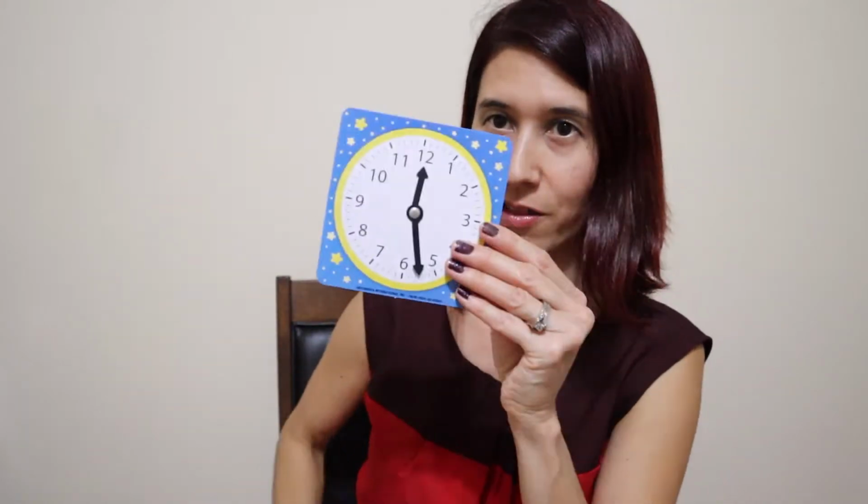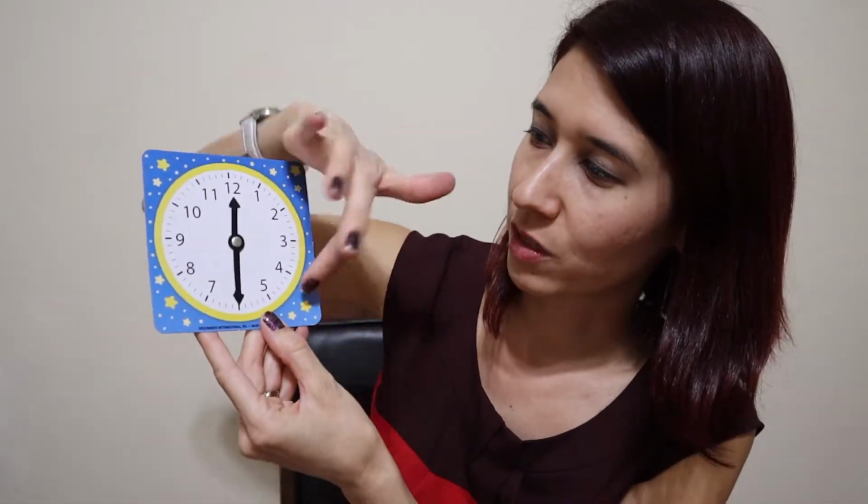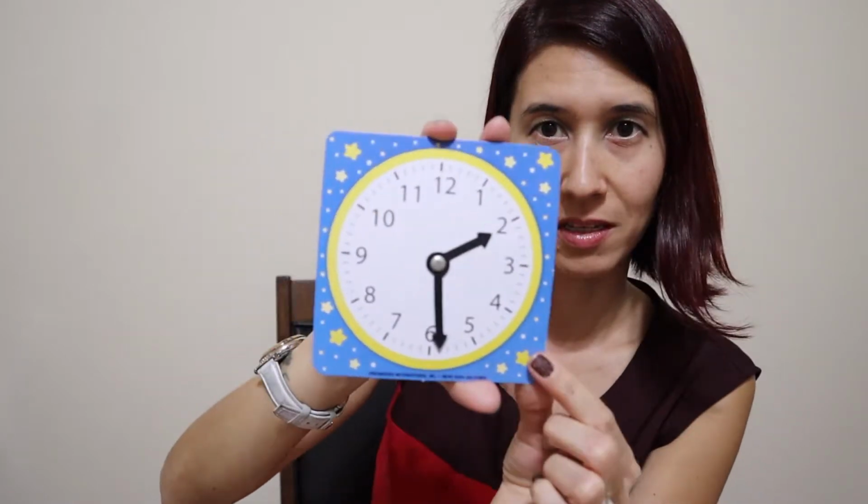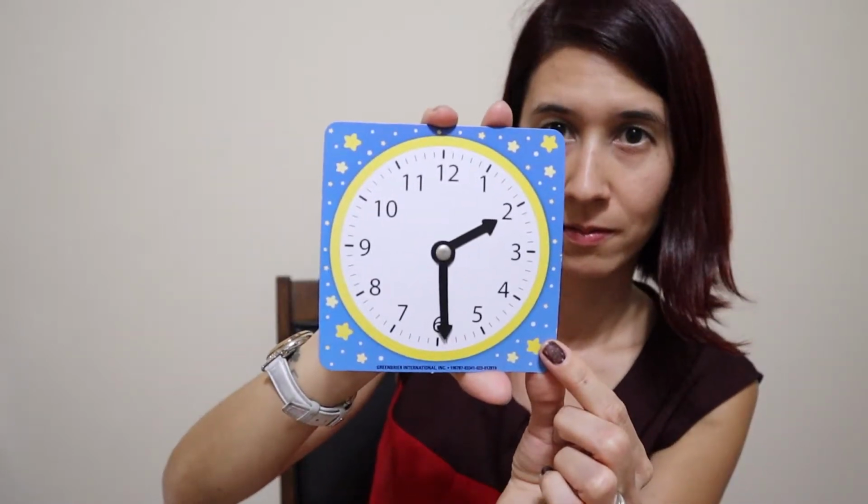So back to our other clock. All of these we know are going to be by 5. And like we already learned, this small hand is for the hour. So if I put it here, now what time is it? Good, you should have said 2:30. Remember, again, this is the minute hand.